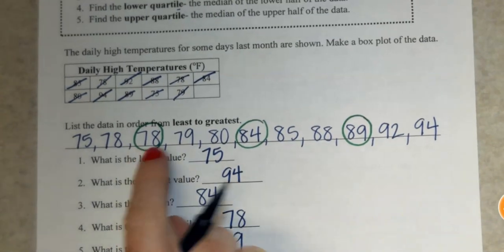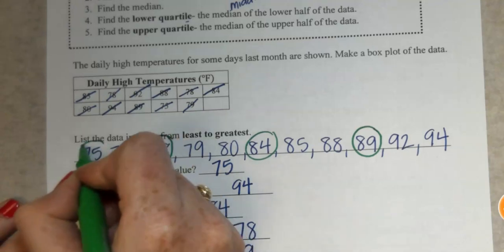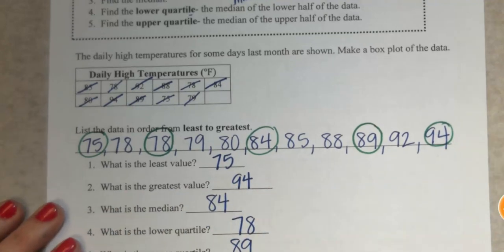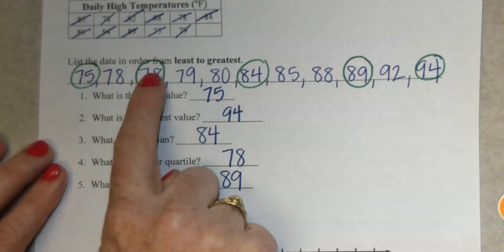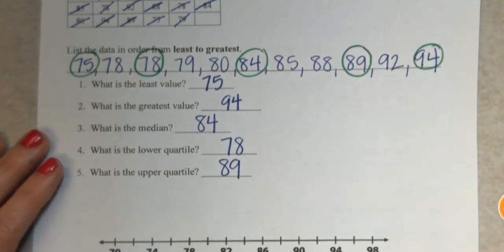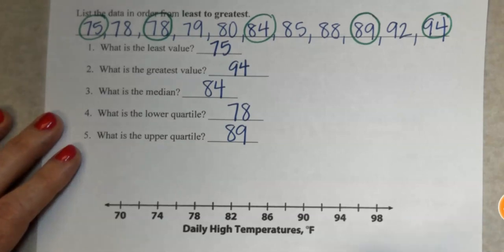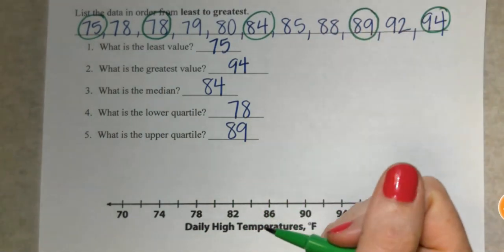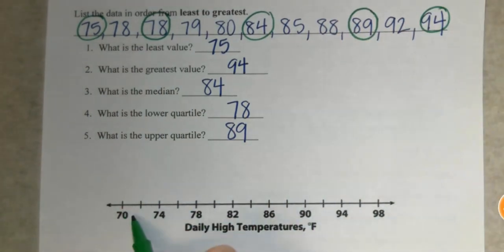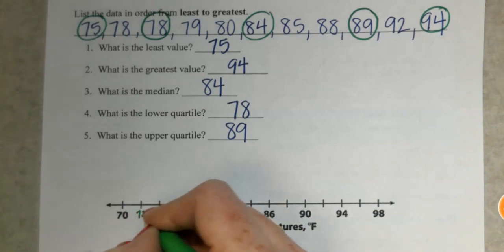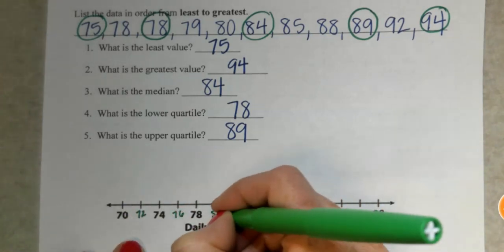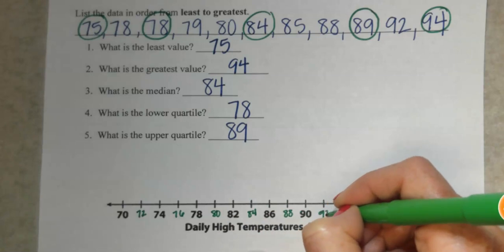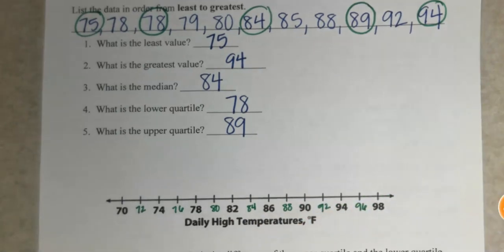So notice we have three things circled, and I'm actually going to go ahead and circle 75, which is our least value, and 94, which is our greatest value. Okay? You're going to use these 5 points to make a box, hence why it's called a box plot. Okay? So first thing I'm going to do is I'm going to put numbers where my circles are. So I have 75, and I'm going to go ahead and number them a little bit clearer. So this would be 72, 76, 80, 84, 88, 92, 96. Okay, so they skip count by 2s.